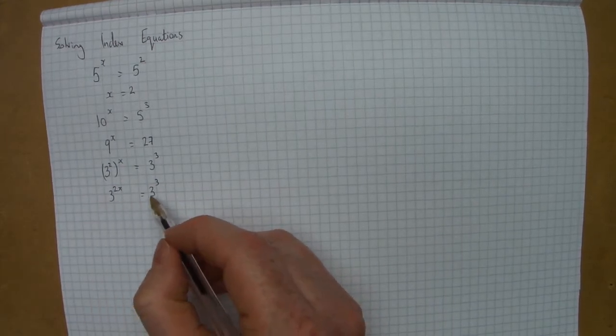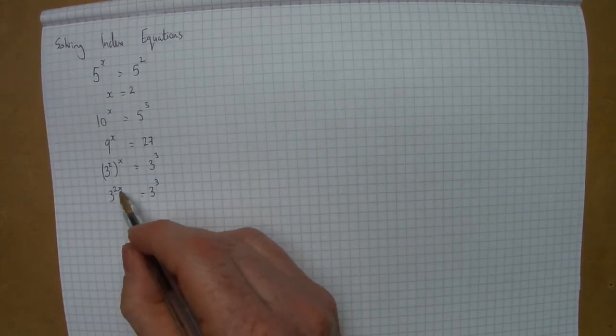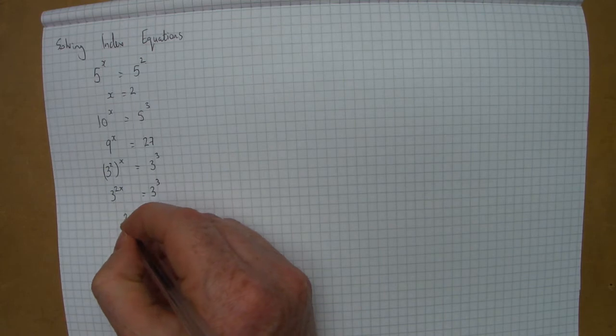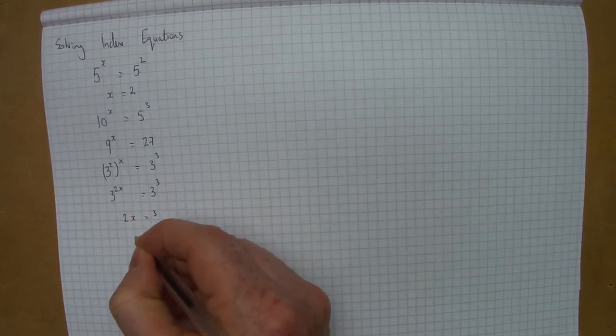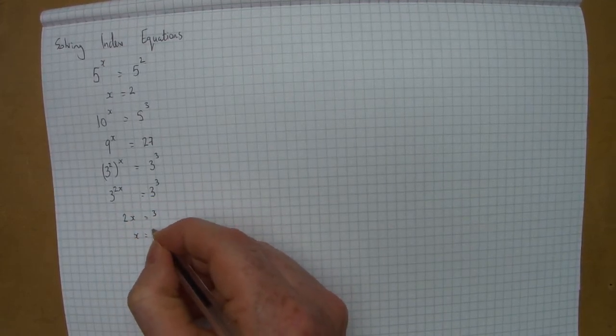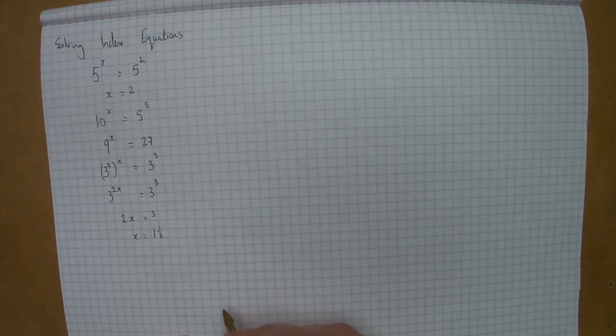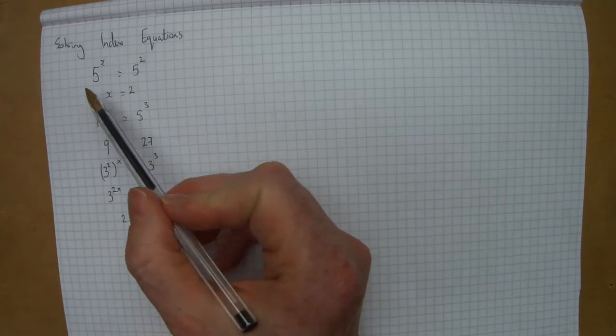And now the base numbers are the same, so if the base numbers are the same, then the powers must be the same. So we could say that 2x is equal to 3 and x is equal to 3 over 2, or 1.5. So the object here is to try and write it in the form of the same base number.